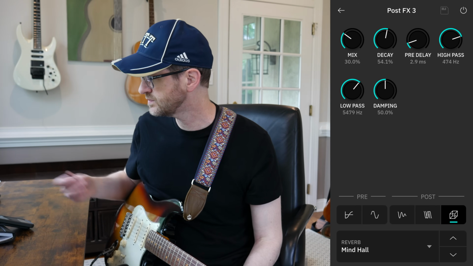So the modulation, the delay, and reverb, you can't move them around. Let's say, for example, you want to run delay, reverb, and then an EQ. You can't run them in that order. The reverb has to come last. The delay has to come second last. So there is a little rigidity as to where the effects can go.